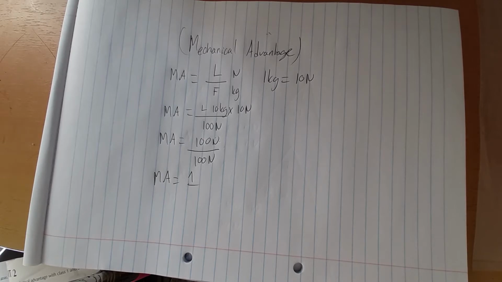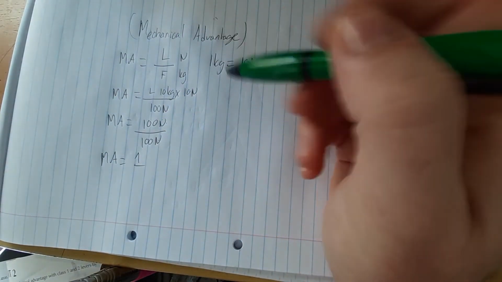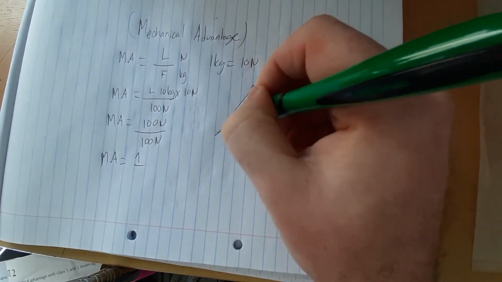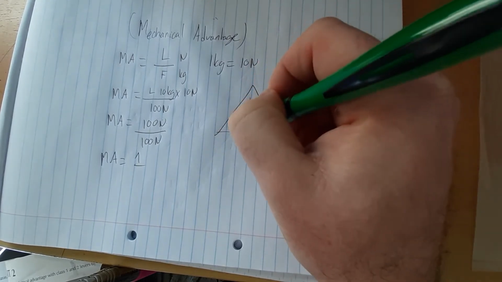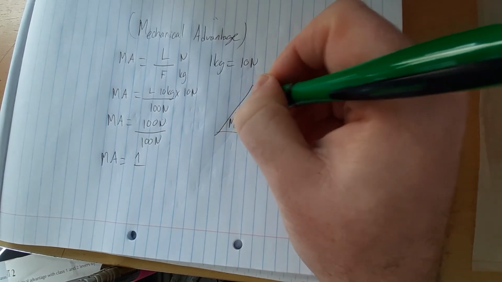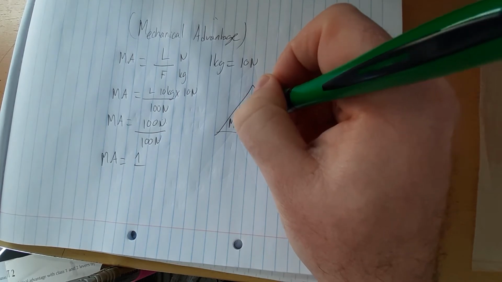All right, so please do not confuse yourself with this, but just to go over it again, mechanical advantage will always be equal to load over force, and an easy way to remember this is by drawing yourself a triangle. All right, and inside the triangle you'll have mechanical advantage, load and force. So how the triangle works is mechanical advantage is equal to load divided by force. So if it's above one another, it's divide, so this would be divided by force.